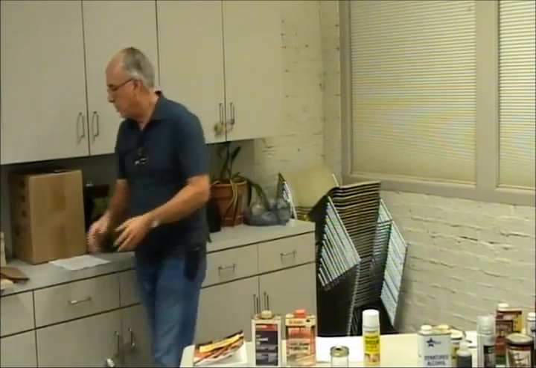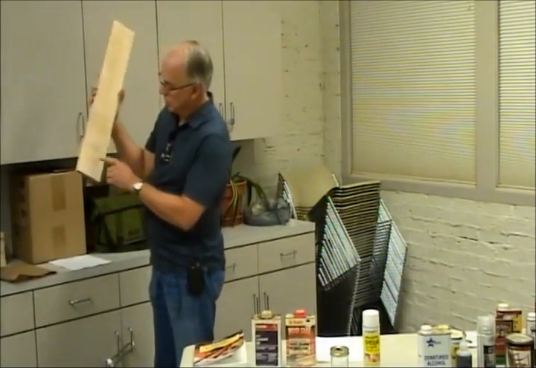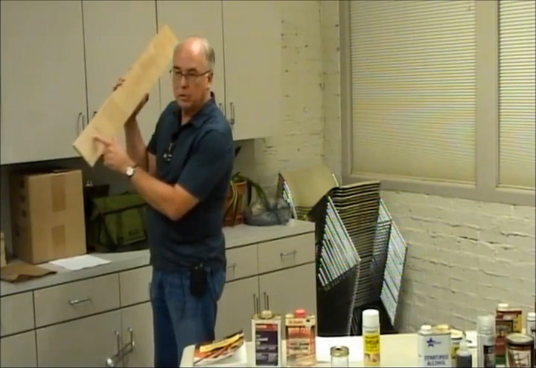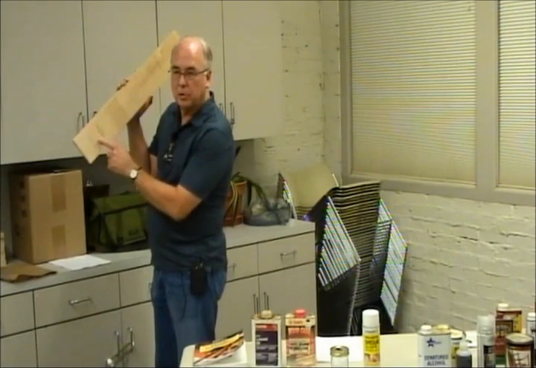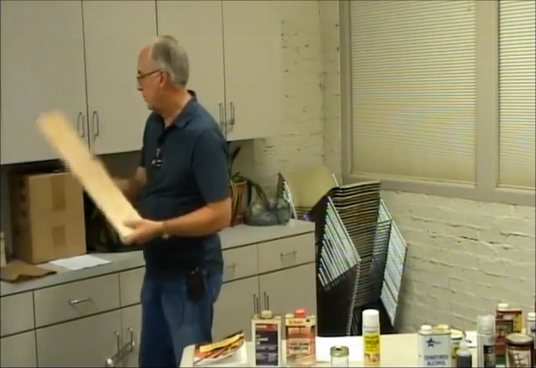If you have maple, if you're doing a board like this, and you don't want it to turn yellow or orange, you want to keep it as clear as possible, then you would get what's called the blonde shellac.